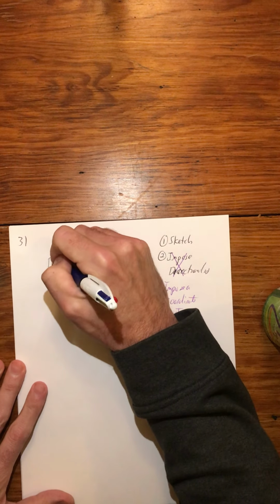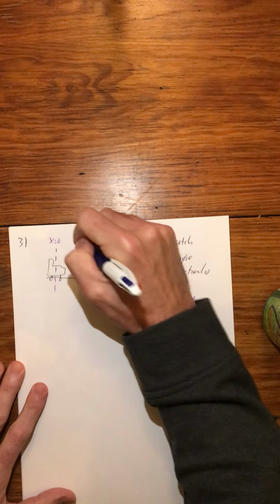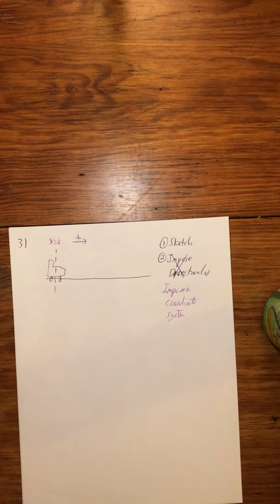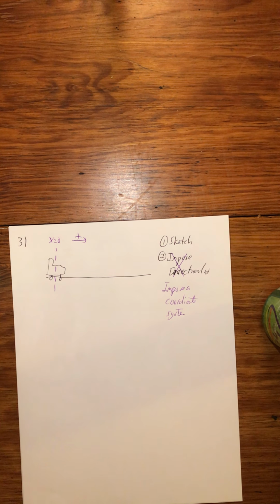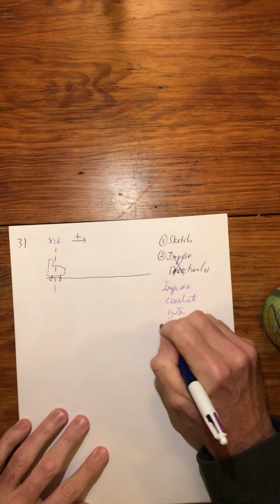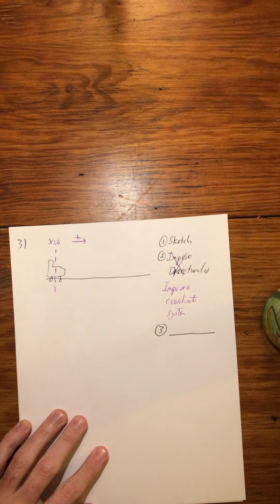So I'm going to call this position here x equals 0, and I'm going to say that forward is positive, right? So that gives a lot of meaning to what we're talking about here. It gives us a way of talking about our problems and what we know and we don't know in a very clear way. The third step we don't have to do in this problem. I'm going to leave it blank for the moment.